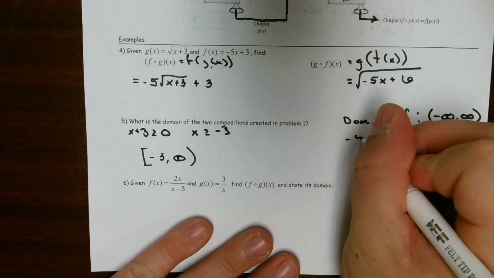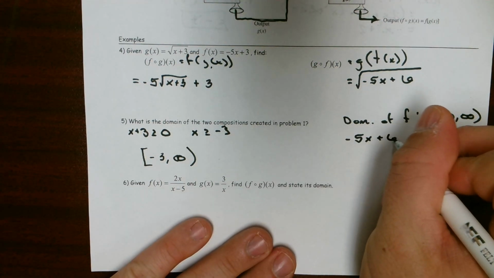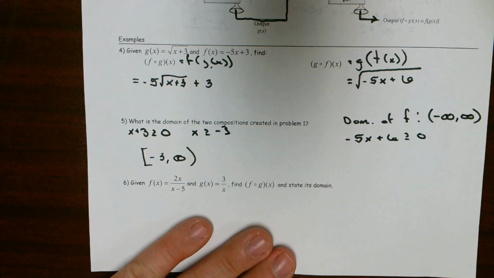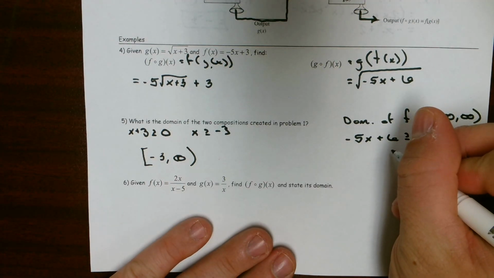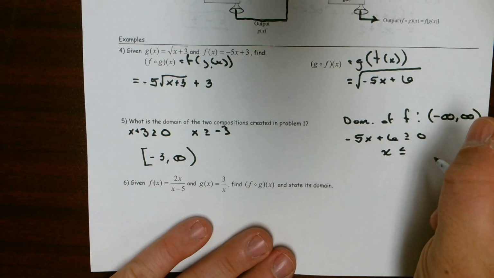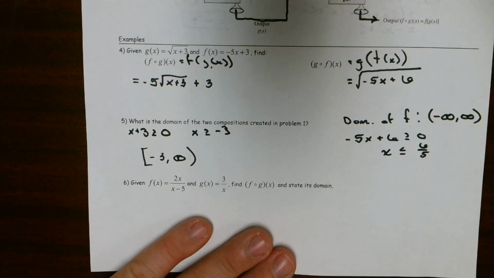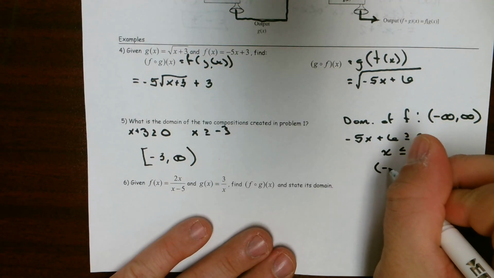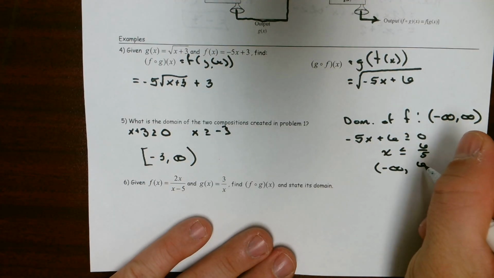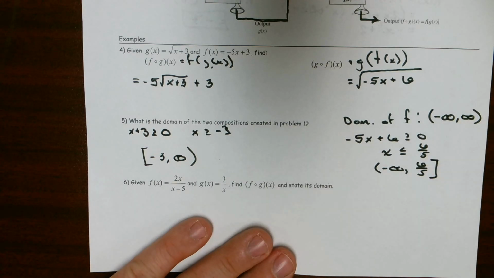So I know negative 5x plus 6 has to be greater than or equal to 0. Subtract your 6 and divide by negative 5. That means x has to be less than or equal to 6/5. So our domain is going to be negative infinity to 6/5 inclusive.